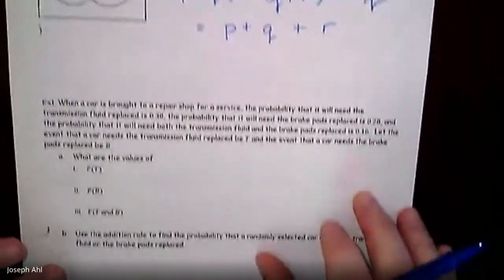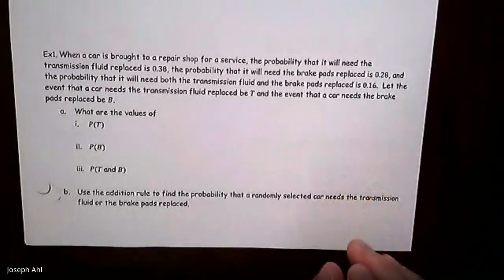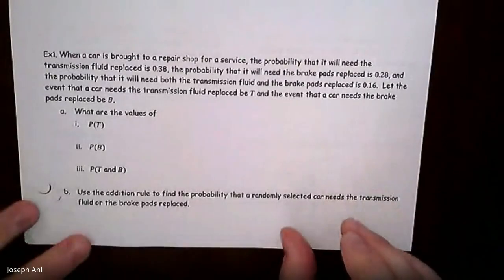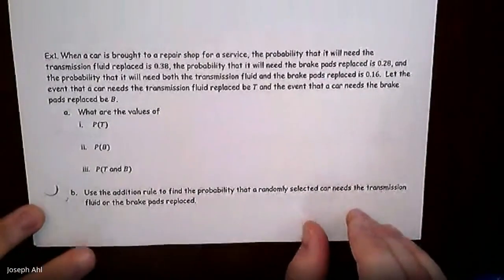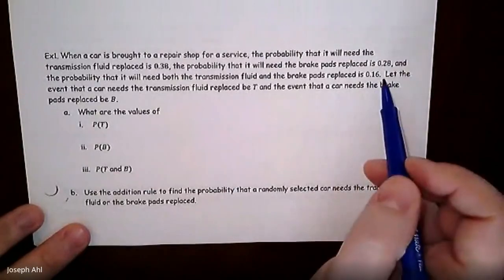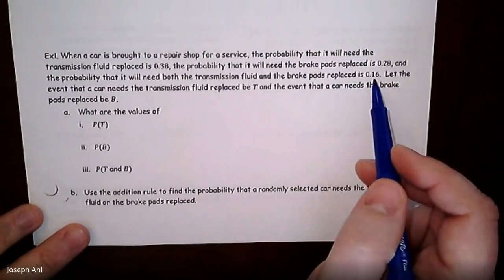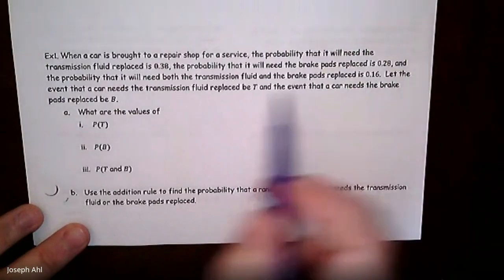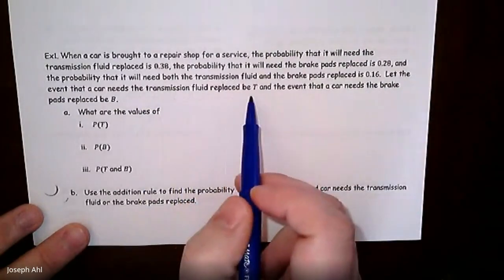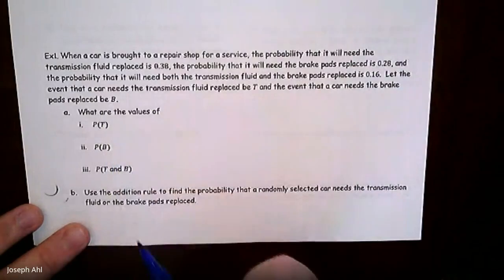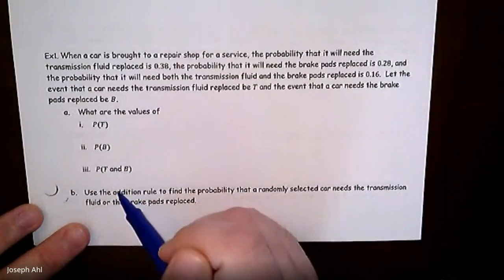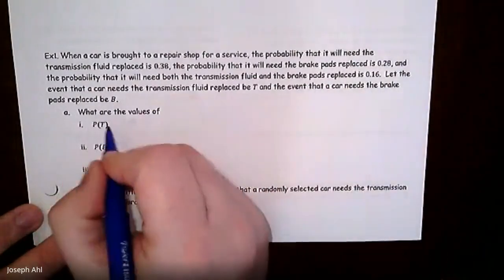So in this example at the bottom, a car is brought to a repair shop for service. The probability that it needs transmission fluid is 0.38. Probability that it needs brakes is 0.28. And the probability that it needs both is 0.16. Let the event that a car needs transmission fluid be T and brakes be B. So what are the following values? We could do this pretty quickly based on the information.